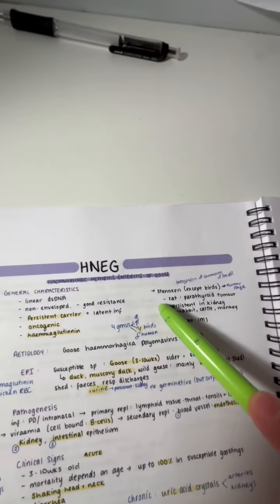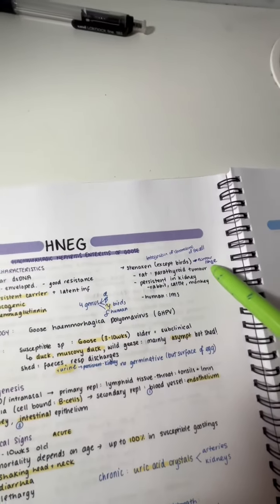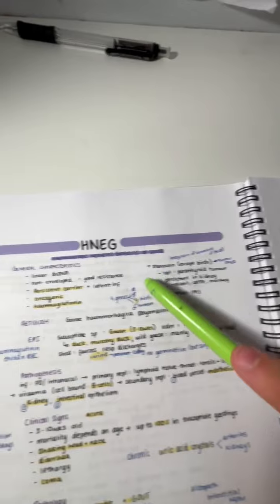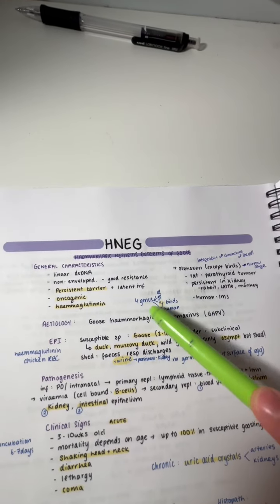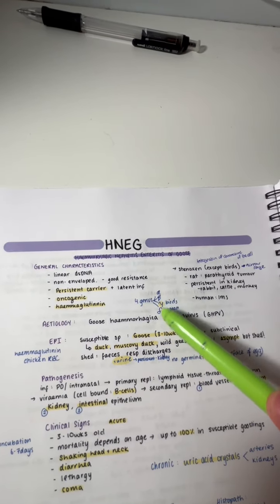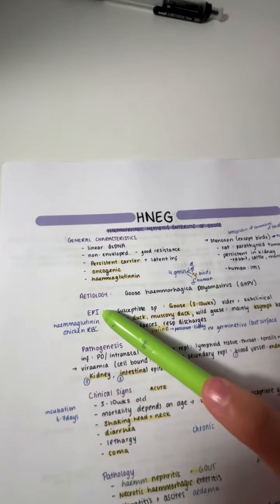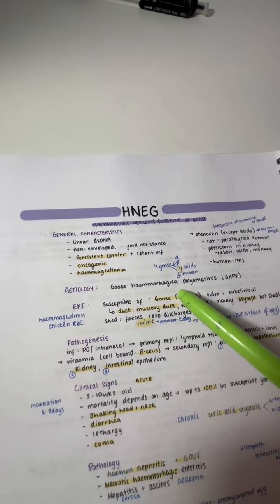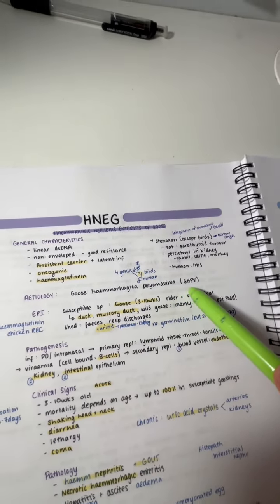The virus is stenoxin, which means it has a narrow range. It only affects birds. The virus has four genera: alpha, beta, gamma, and delta. Gamma affects birds. The etiology of the disease is goose hemorrhagic polyomavirus, GHPV.